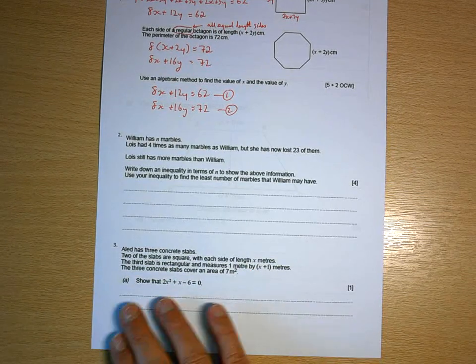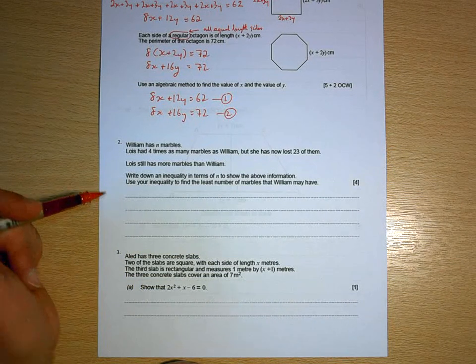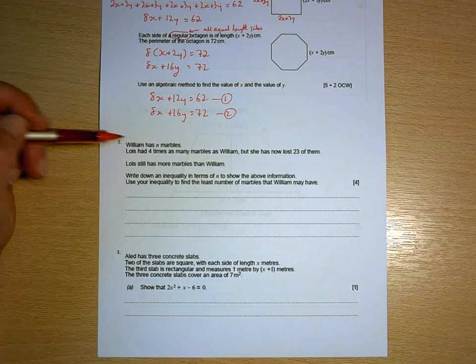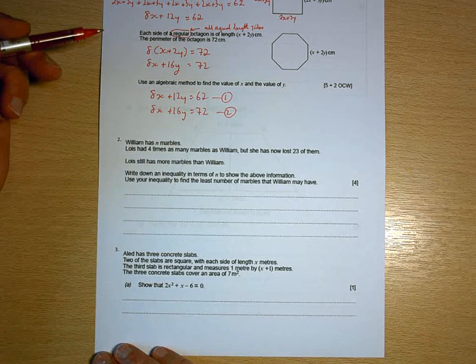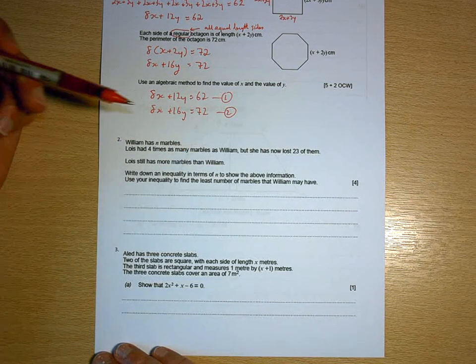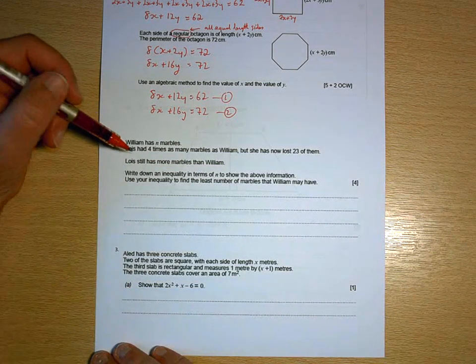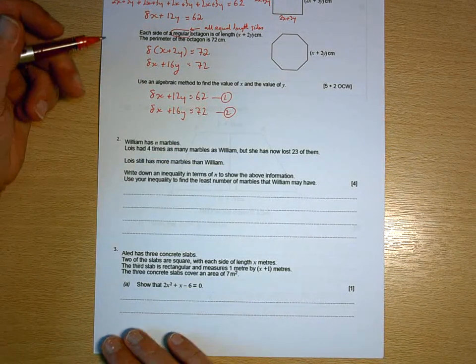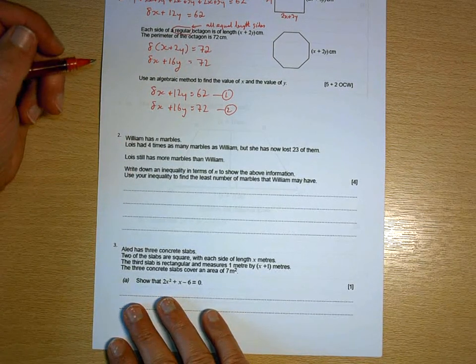Question 2, we have done this one recently, okay? So it might be worth pausing here and seeing if you can do that on your own. William has n marbles. Lois has 4 times as many marbles as William, but she has now lost 23 of them. Lois still has more marbles than William. Write down an inequality in terms of n to show the above information. Use your inequality to find the least number of marbles that William may have.